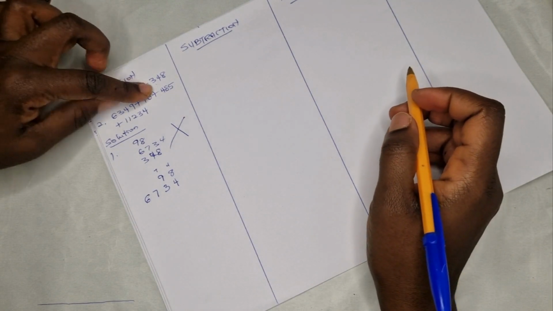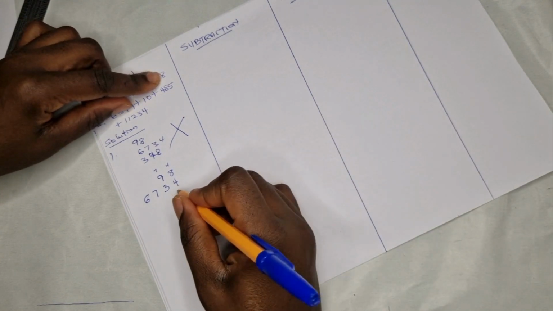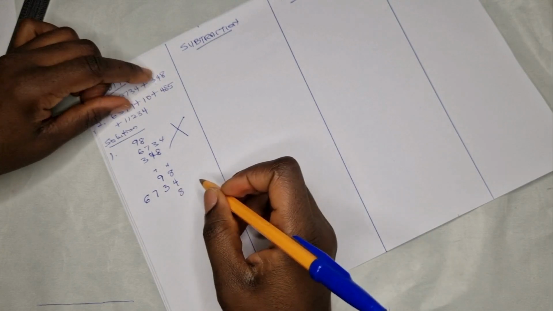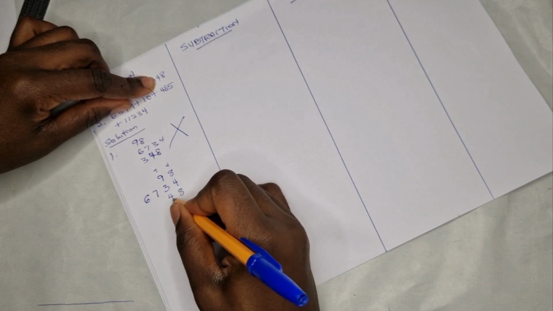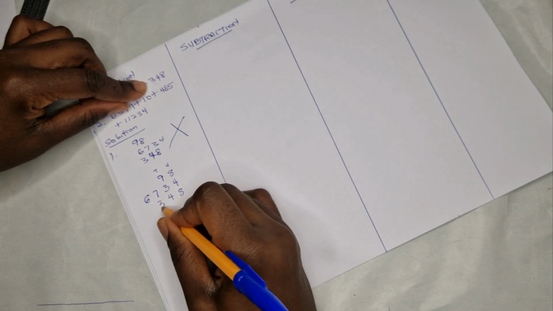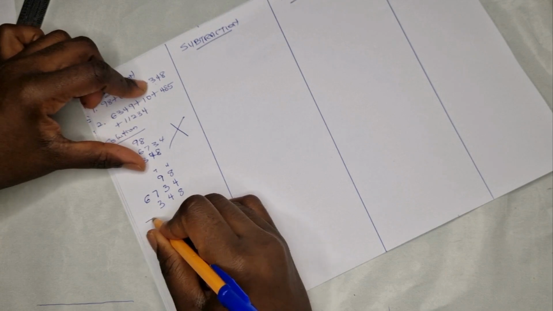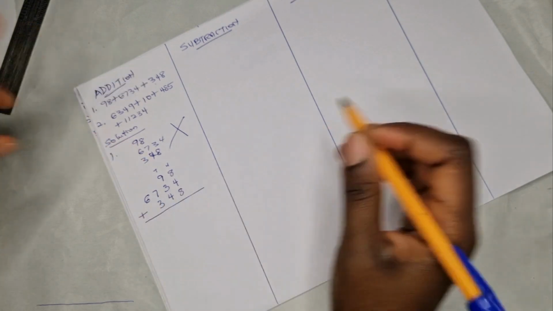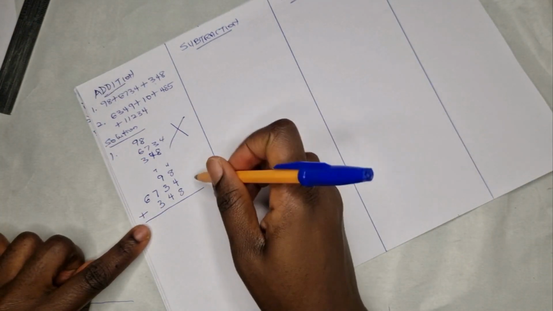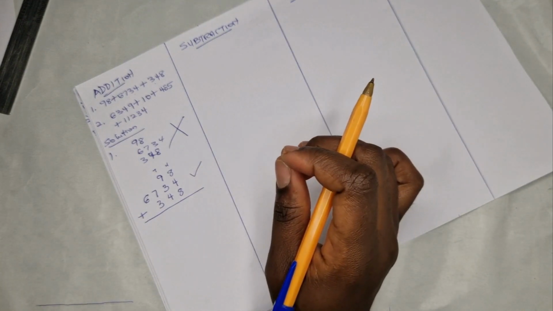So for the third number too, what is the unit? 8. It must be under the unit. Then the next number can be under the tens, and then the next number can be under the hundreds. Then you can add. This is the right way to arrange your numbers when you want to add.